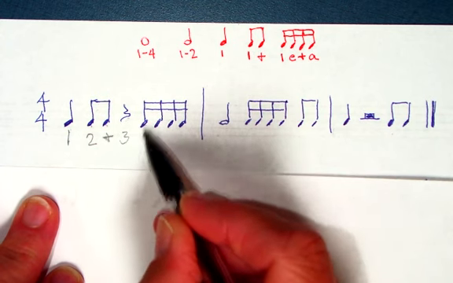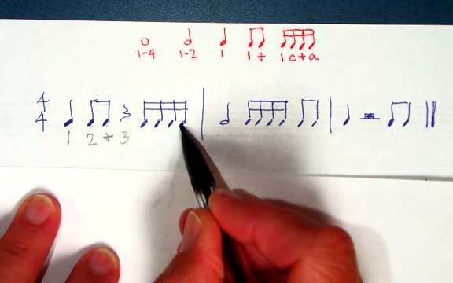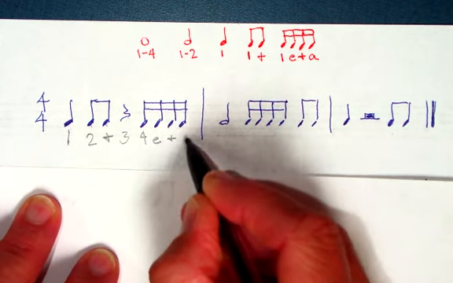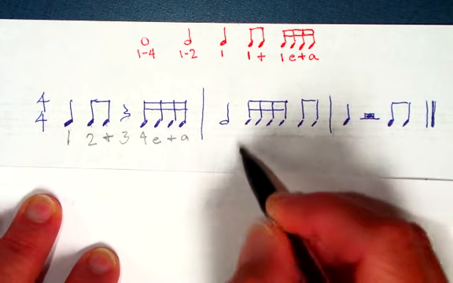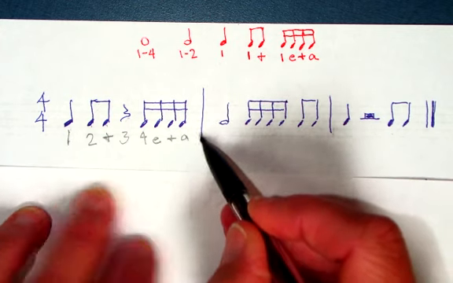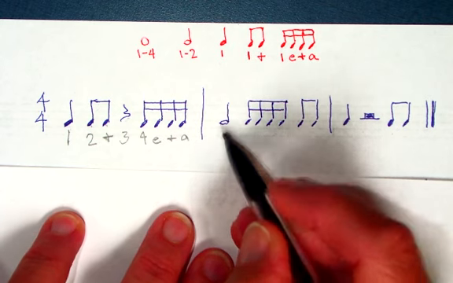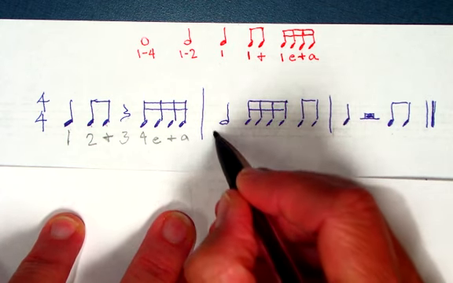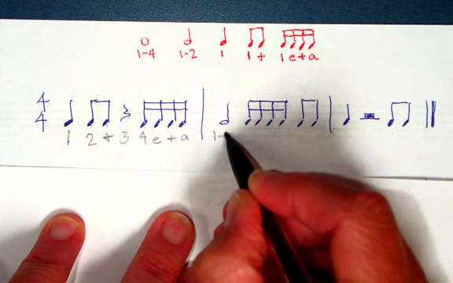Now on beat 4, I have my 16th notes here, so I'm going to start it with beat 4, E, and A. All right? Bar line means the end of that measure. I'm moving to measure 2. Now this is a half note. Half notes are worth 2 full beats. It's happening on beat 1, so it's 1 through 2.